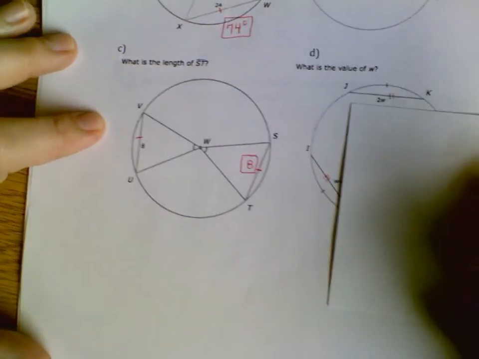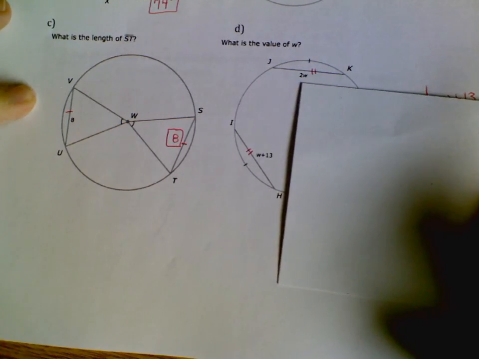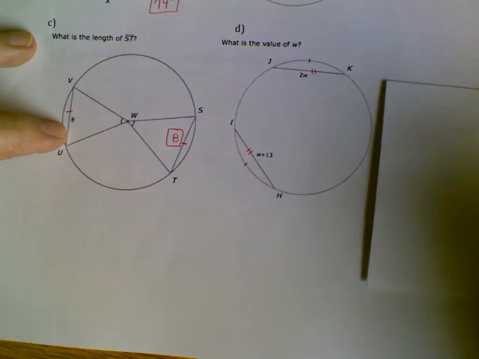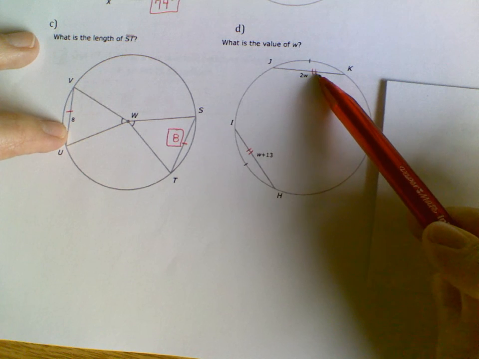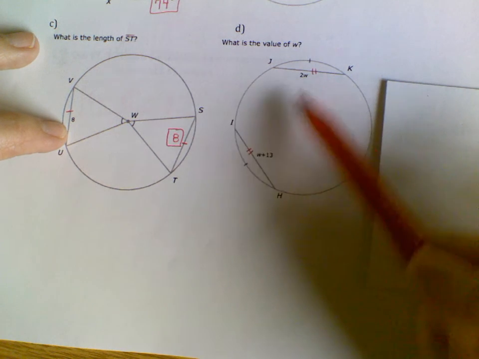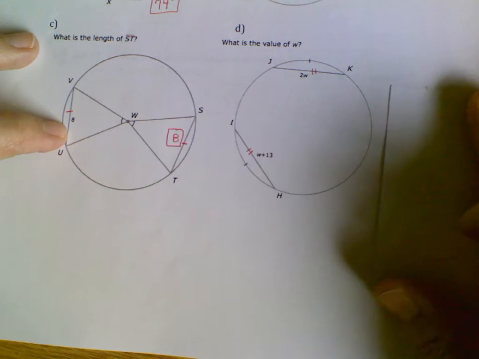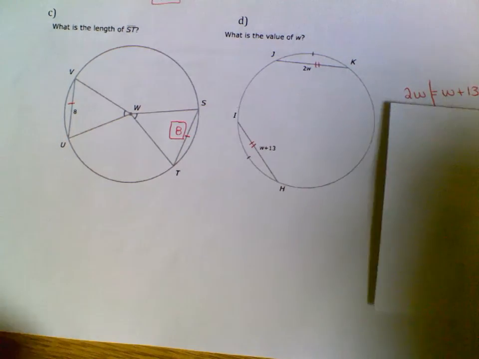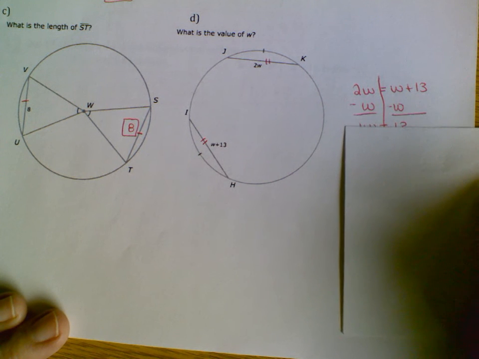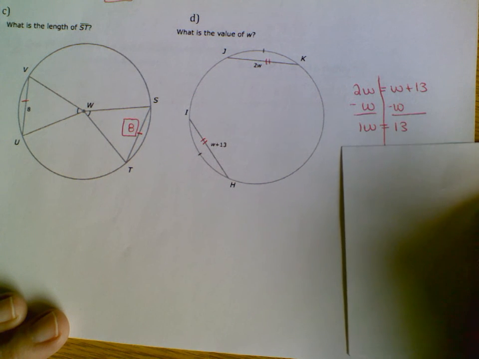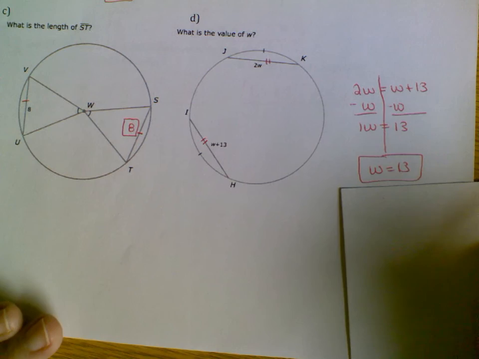And then last, it asks, what's the value of W? Well, again, if my arc measurements are the same, then these two chords have to be the same. So I would just set these two expressions equal to each other. So I set 2W equal to W plus 13, and then I just solved. So I subtracted 1W from each side, and then divided. So W would be 13.